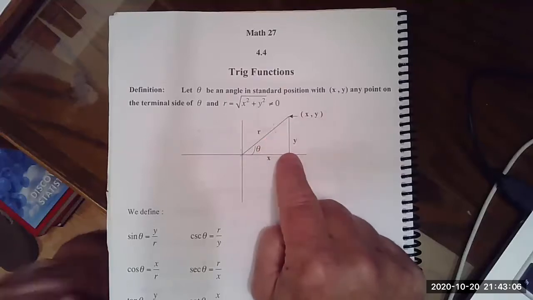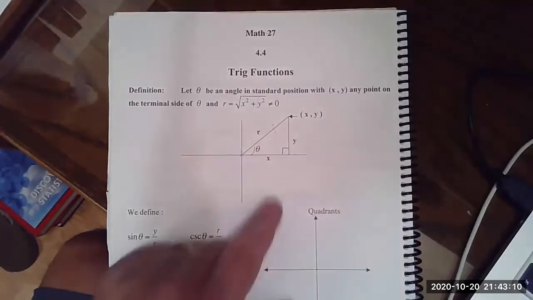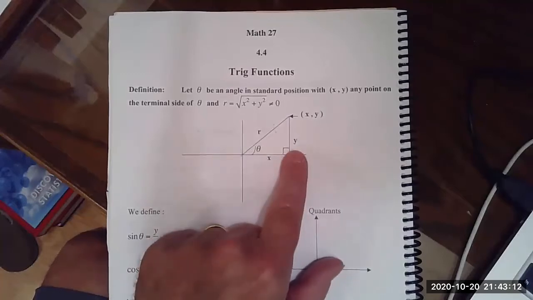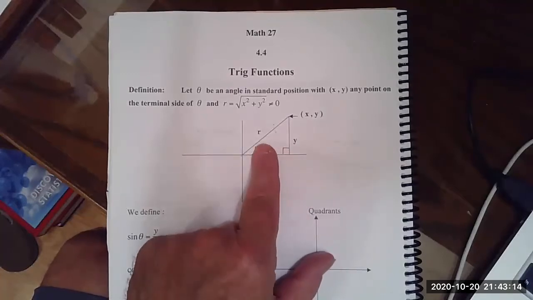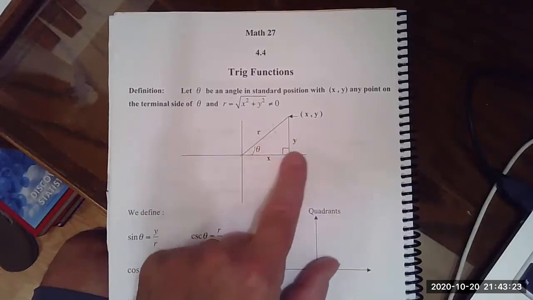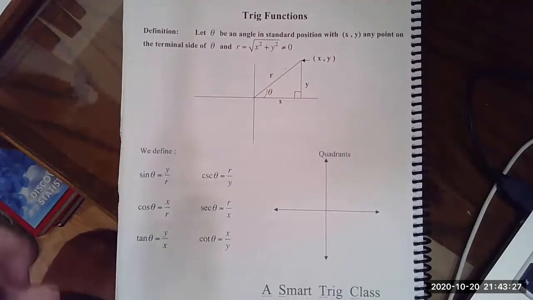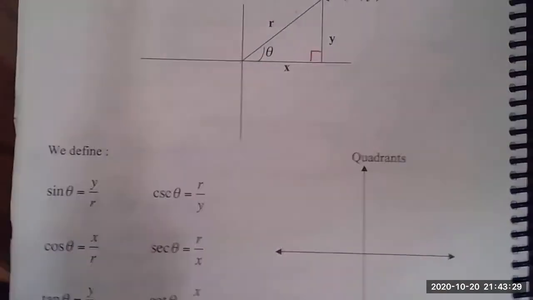And a right triangle is still going to be, instead of A and B, we'll have X and Y. And that being the hypotenuse, we're going to call it R. So instead of H for hypotenuse, this would be opposite, that's adjacent, and that's hypotenuse. We're going to have X, Y, and R. And our definitions for the trig are down below, as you can see.